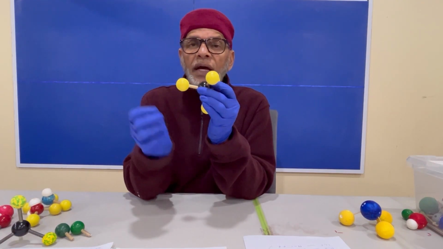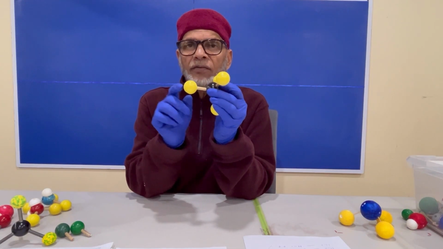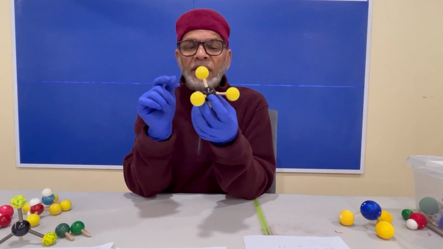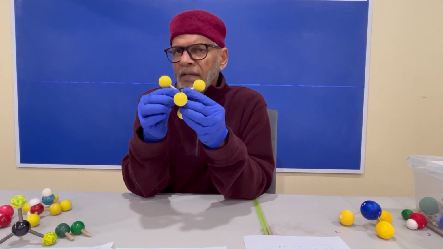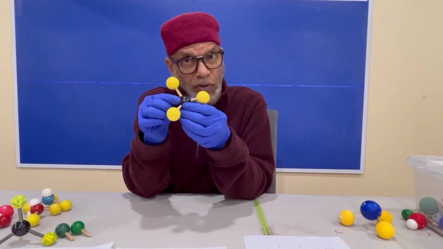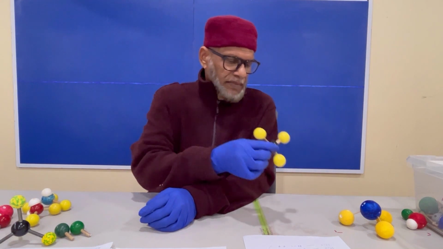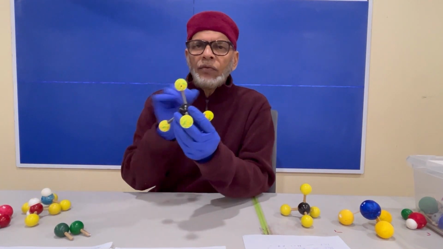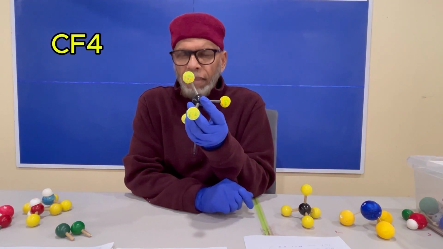The CH bond has a difference of electronegativity of only 0.4. As such, we'll say that each of these bonds here is nonpolar. And when that happens, if all the bonds within the molecule are nonpolar, then the molecule as a whole will be nonpolar. The other AX4 type of molecule that you study is carbon tetrafluoride.